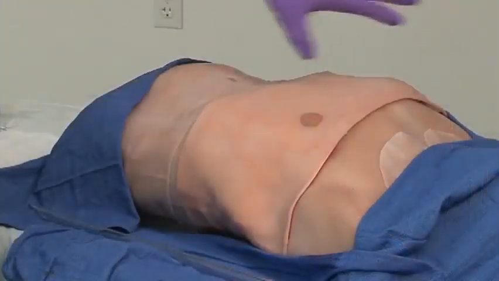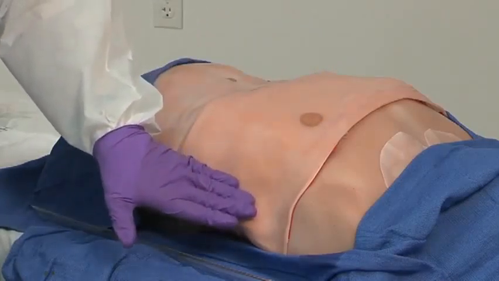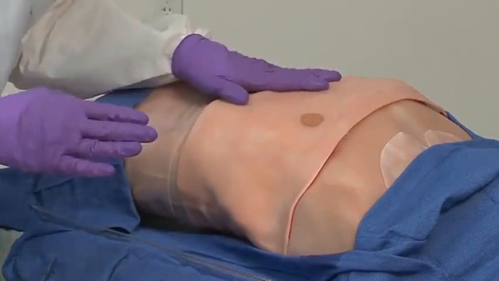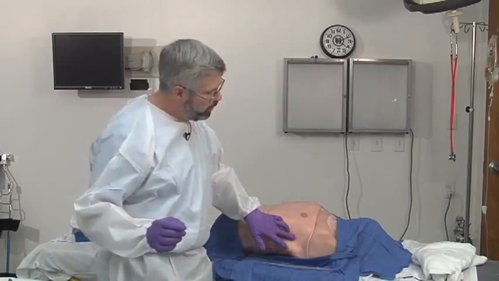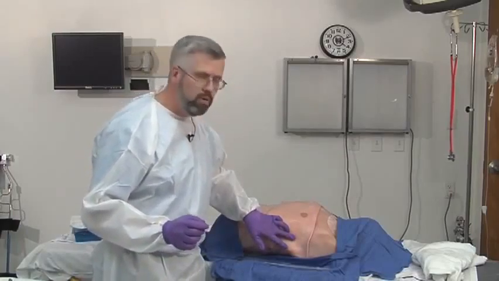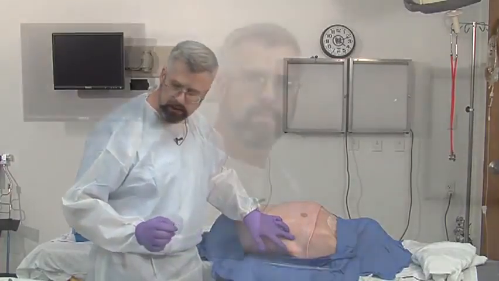Obviously, you want to make sure that you prep this area widely. You're going to once again reaffirm your anatomical landmarks, which are going to be the fourth or fifth intercostal space, approximately right here. If this patient is somewhat aware, it's good to put in some local anesthesia, but we'll assume that this patient is comatose and doesn't need it at this time.